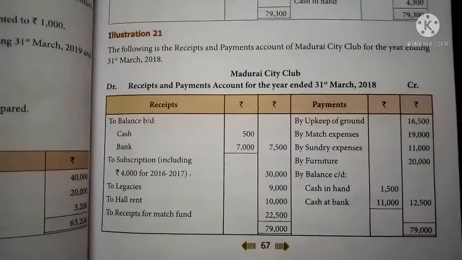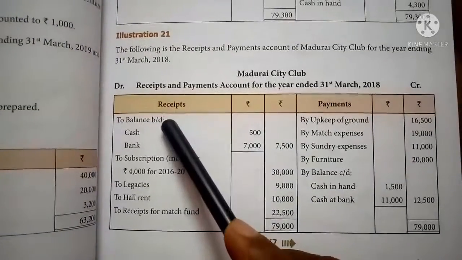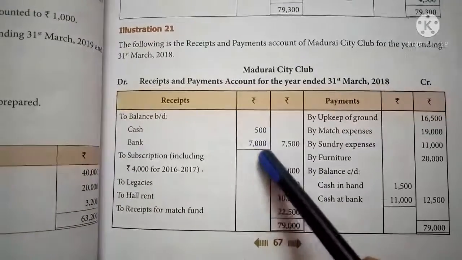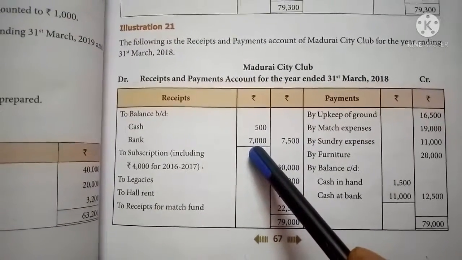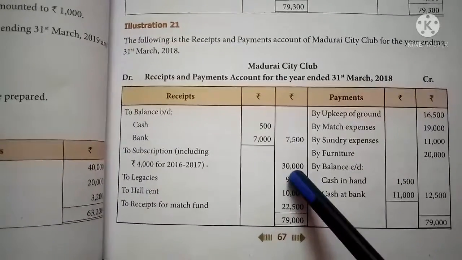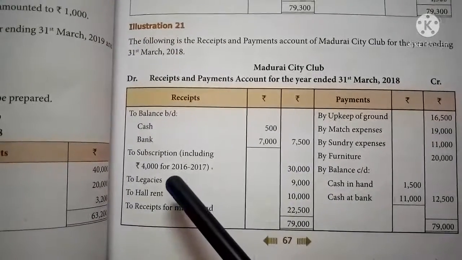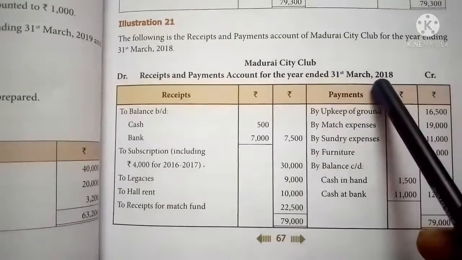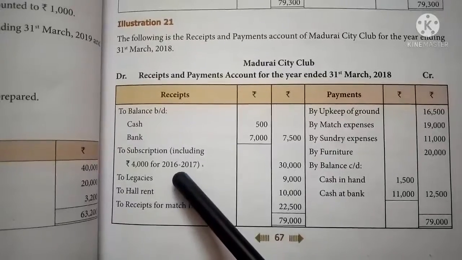On the receipt side, opening cash balance and bank balance are given. Both amounts are taken to the opening balance sheet, asset side. Subscription rupees 30,000. This amount includes 4,000 for 2016-17. This year is 2018, so that is the previous year.